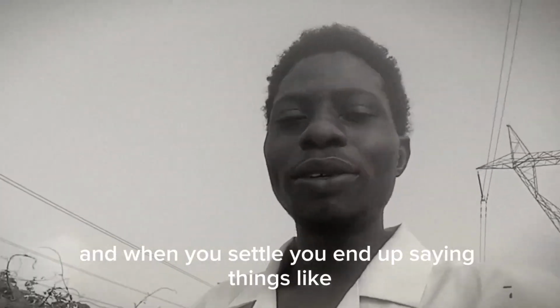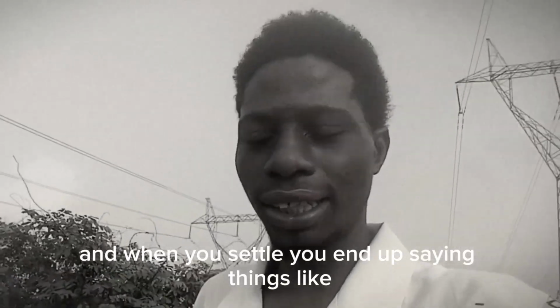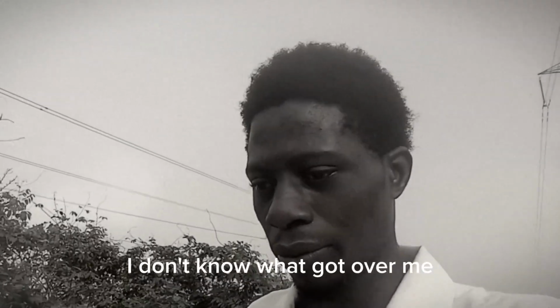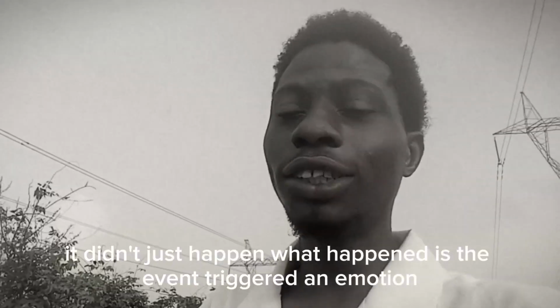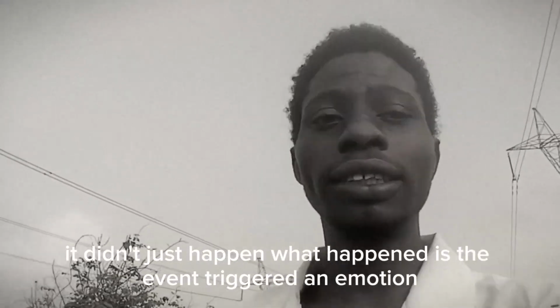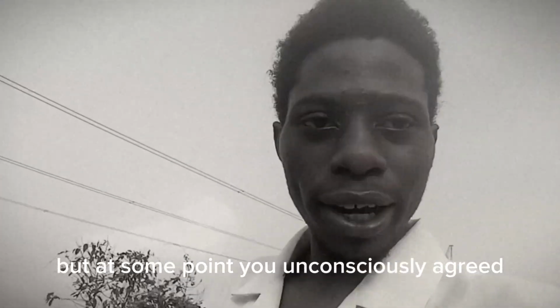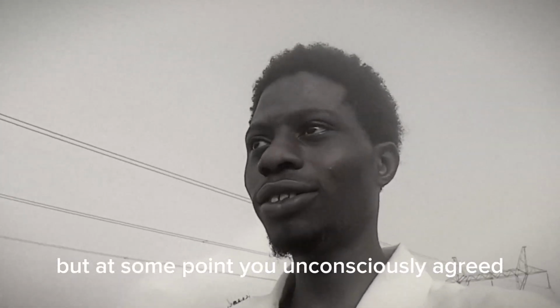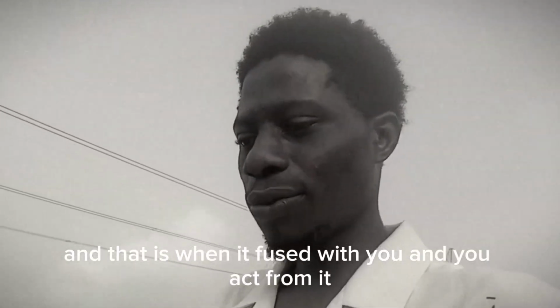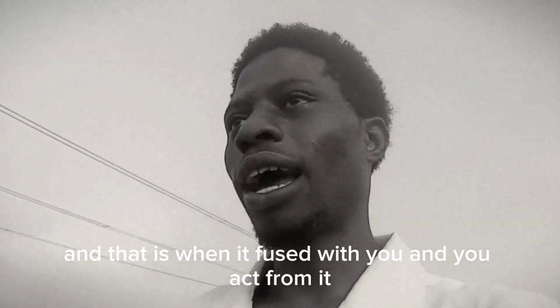And when you settle, you end up saying things like, "I don't know what got over me. It just happened." Well, it didn't just happen. What happened is the event triggered an emotion. Yes, and that is normal. But at some point, you unconsciously agree to that emotion, and that is when it fuses with you and you act from it.